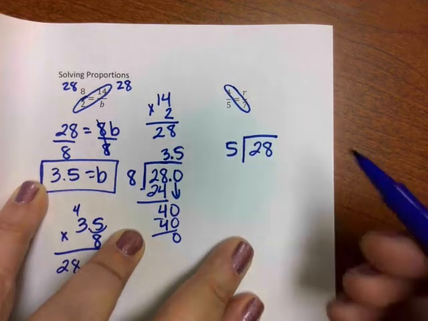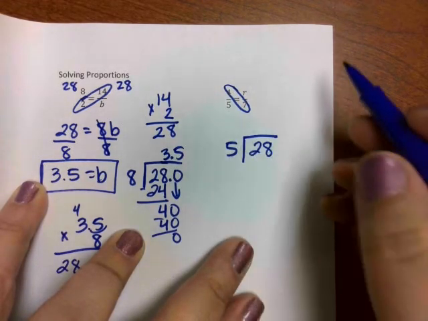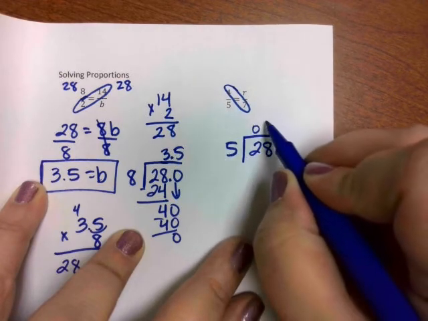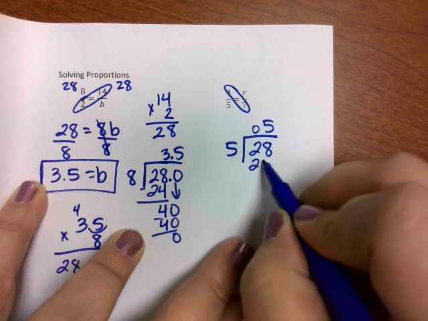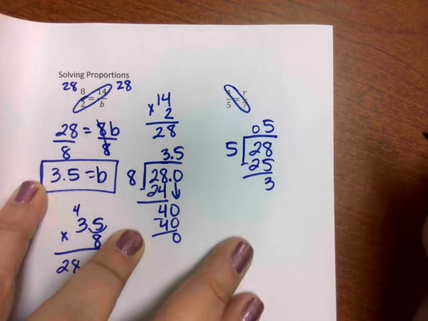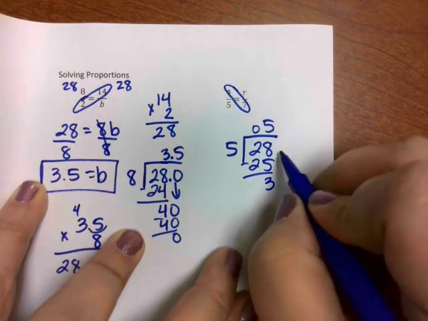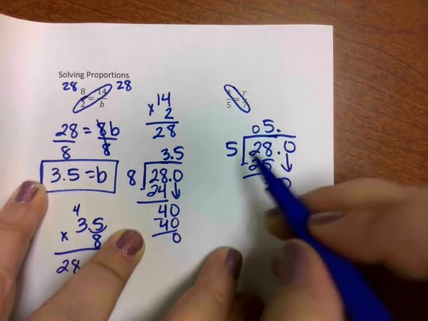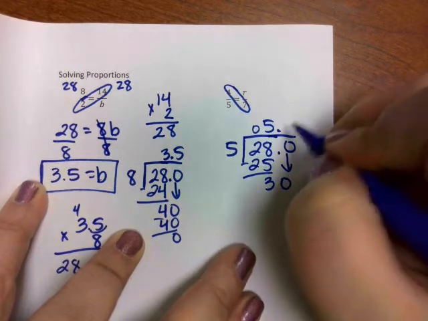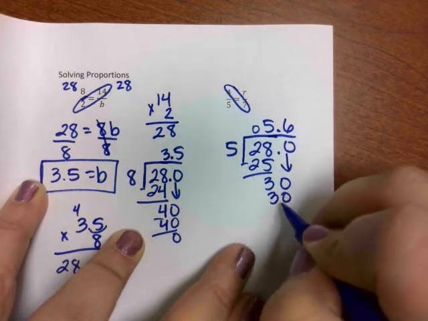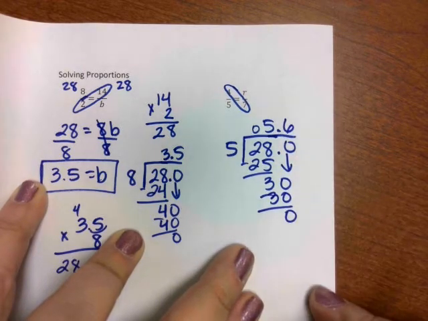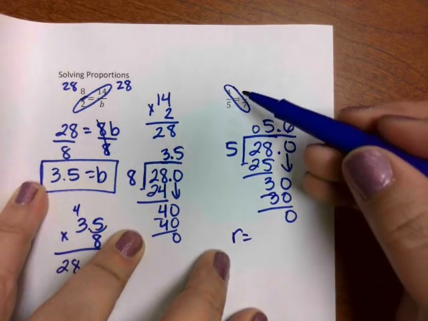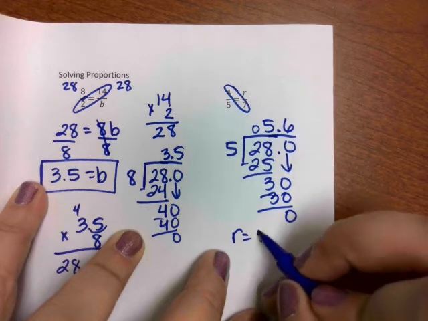So use your chart if you need to, but 25 is one that you should be able to skip count by, or you should know. I know it can't go into 2. 5 goes into 28 5 times, which is 25. Subtract, we get 3. Again, we get a remainder, so we're going to put a decimal and a 0. Bring the decimal up and the 0 down. And then 5 goes into 30 6 times with a remainder of 0. So my variable R equals 5.6.